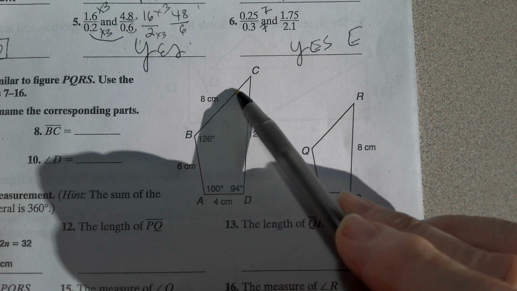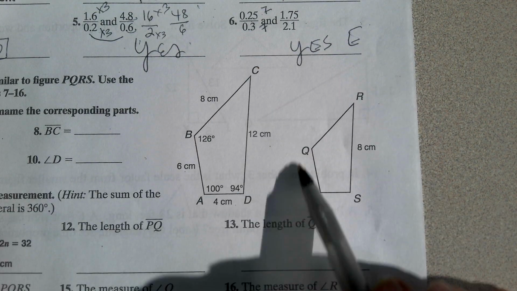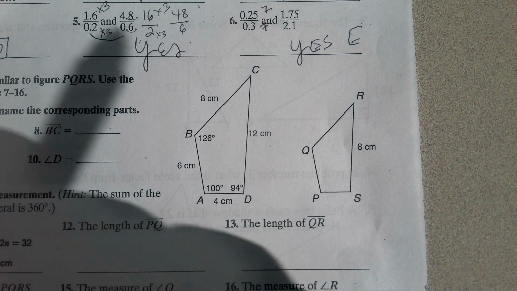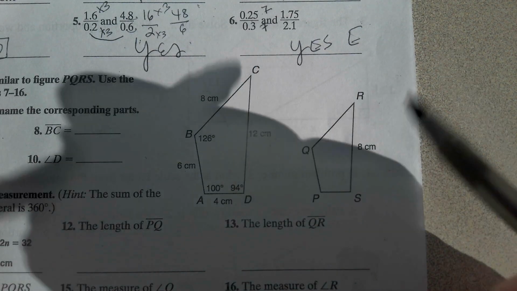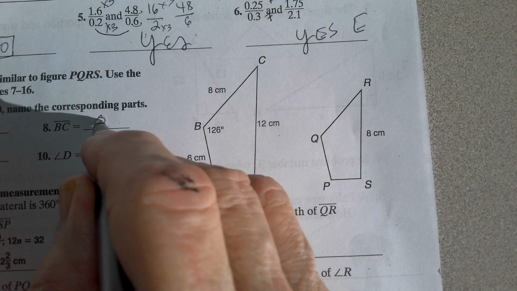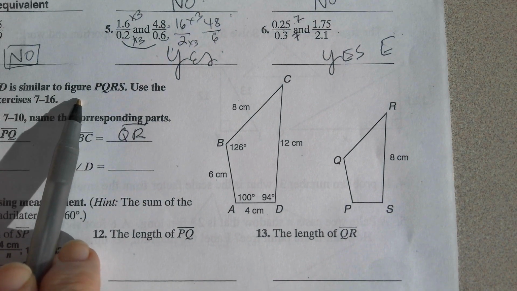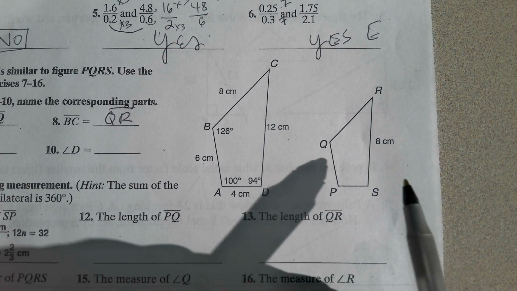If this is BC, look over here. Which one do you think is the same angle, same shape? QR. So this is going to be similar. In fact, they tell you they're similar, which means everything is proportional.